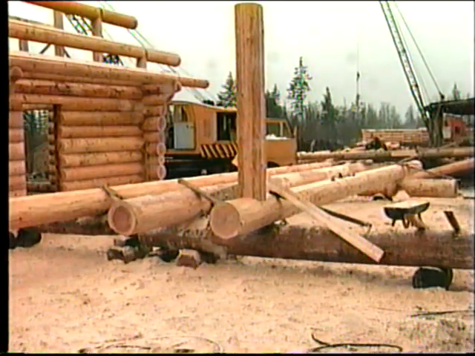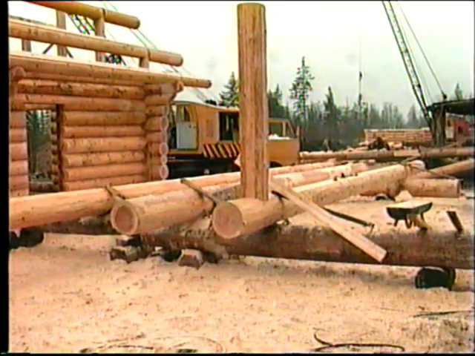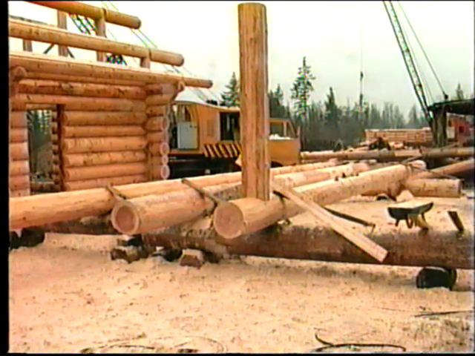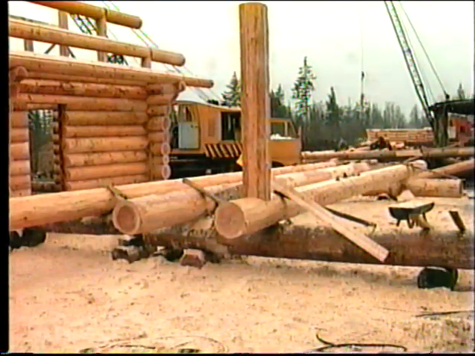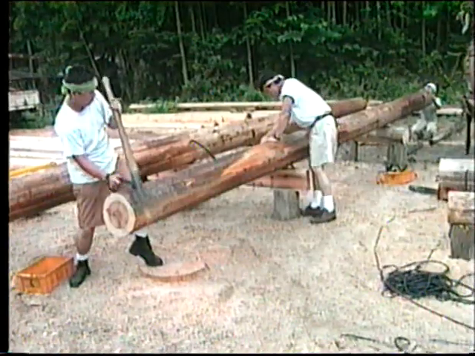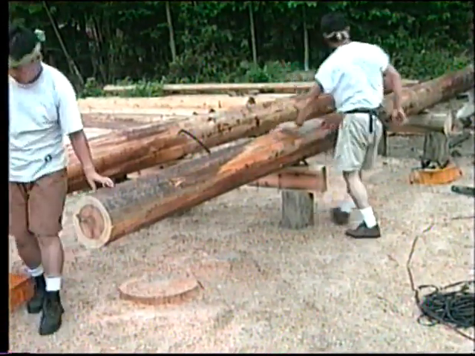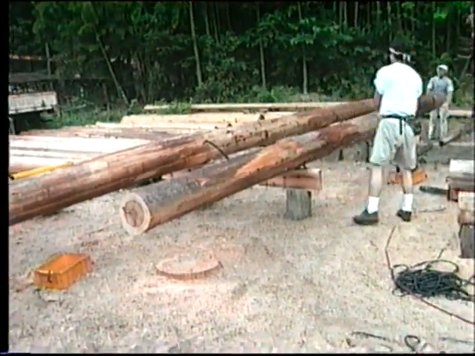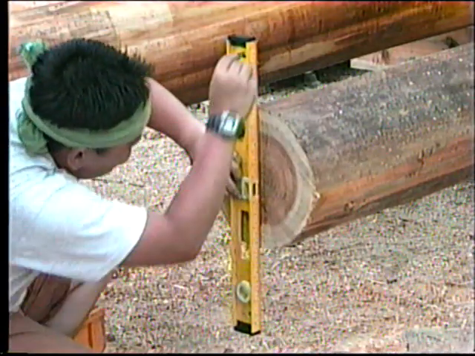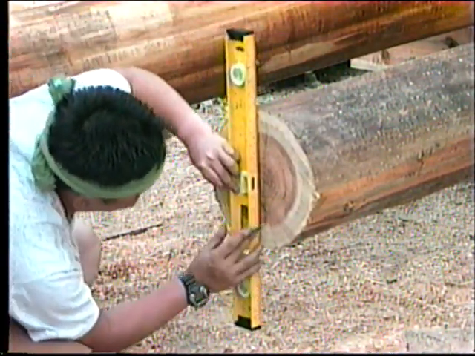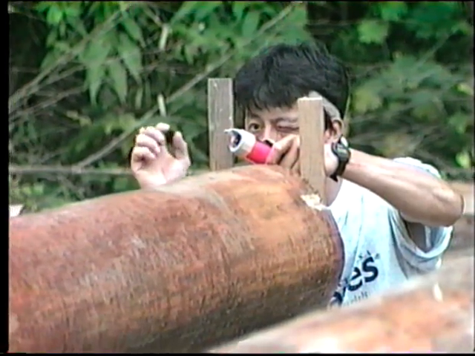Because we have a flat on the top of the cap log, it is only necessary to determine the height of the post that will support the ridge or purlin. Let's demonstrate this process with a post for the ridge log. Choose a suitable ridge log. A large straight log is the usual choice.